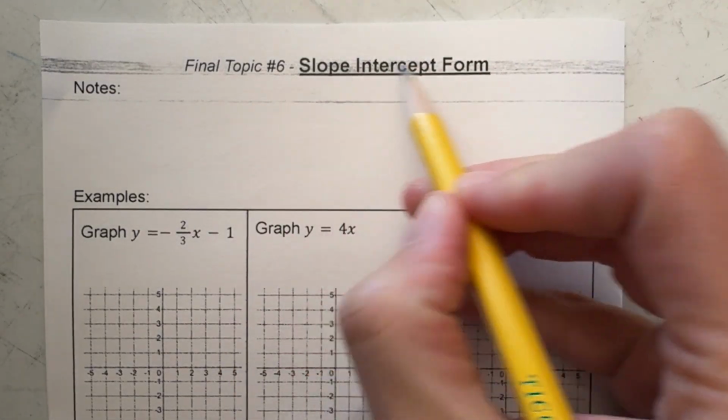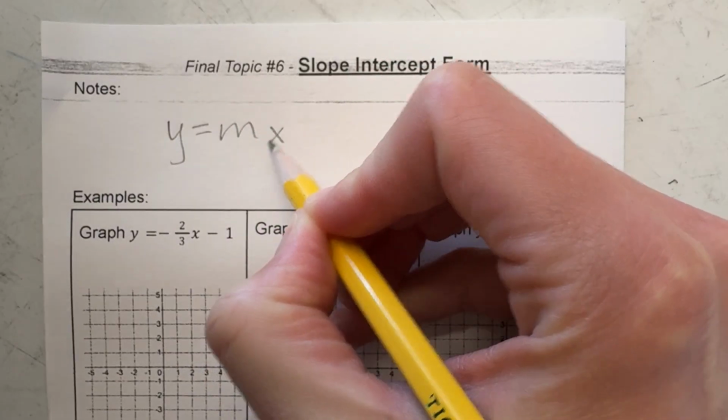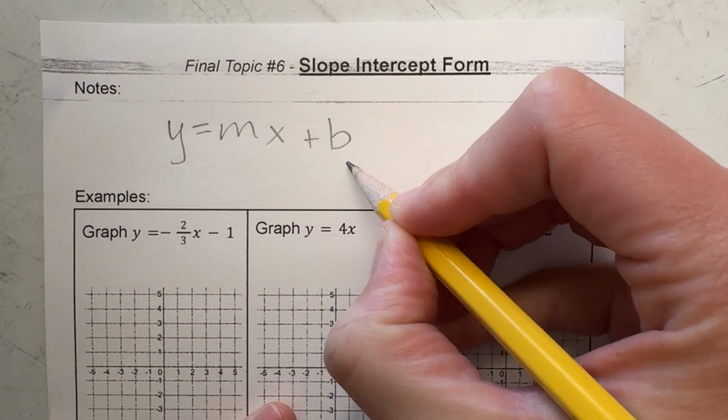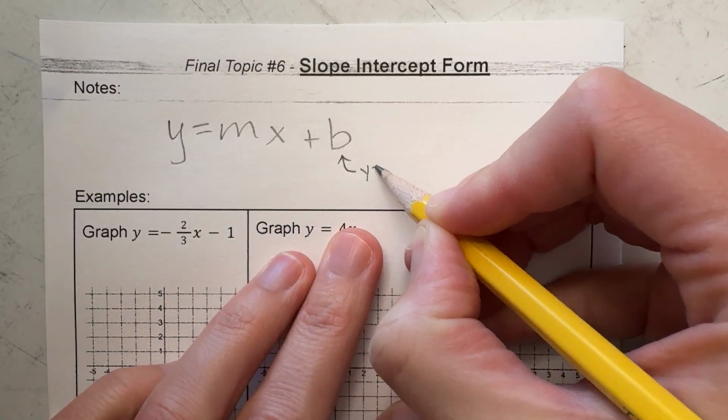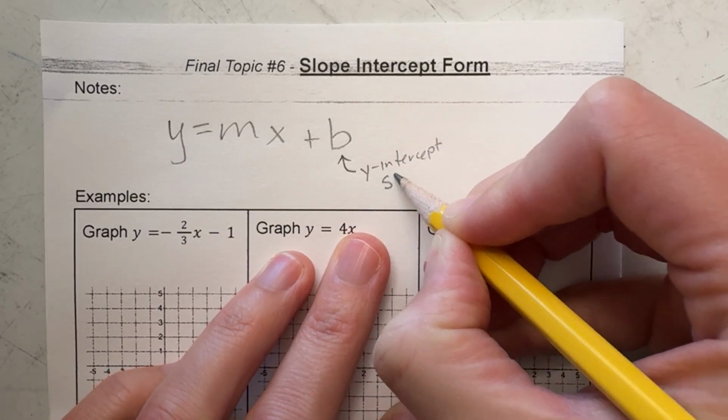Everything on this topic is about slope-intercept form. Here's what you need to know. Slope-intercept form is y equals mx plus b. The b is the y-intercept. That's where the graph is starting on the y-axis.